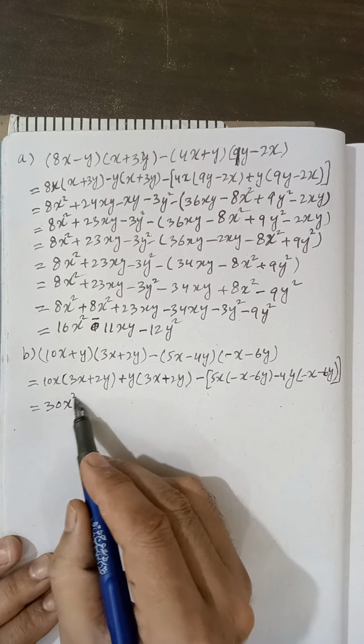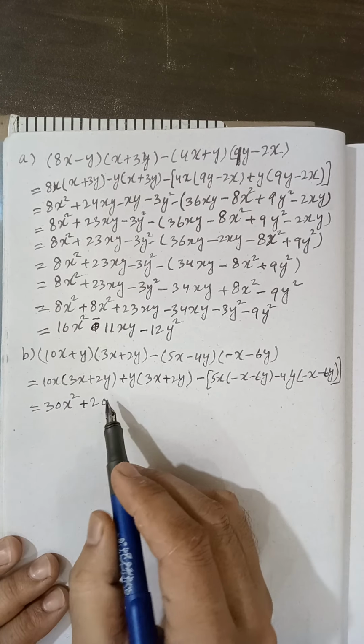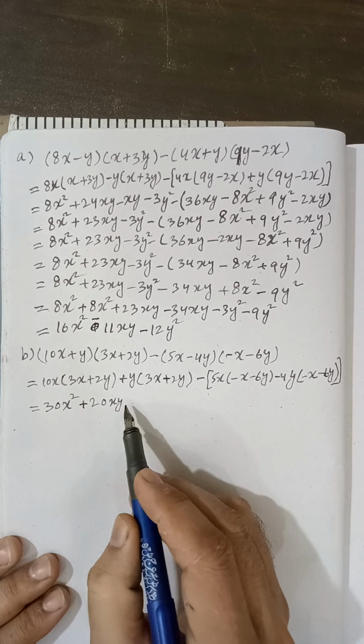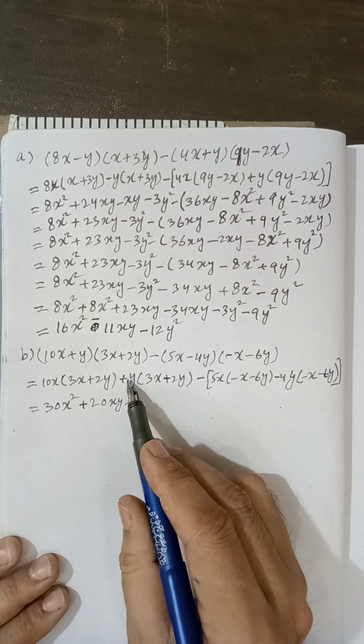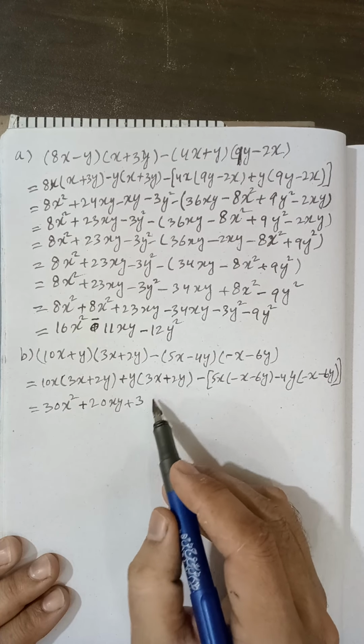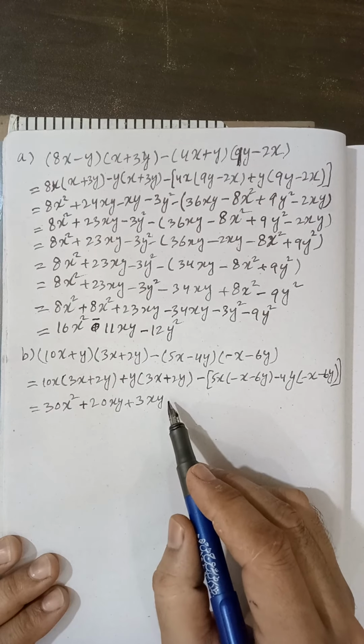Now you can see that 10 multiplied by 3 is 30, and x multiplied by x is x square, plus 10 multiplied by 2 is 20, and x multiplied by y is xy, y multiplied by 3 is 3, and y multiplied by x is again xy. You will write like this arrangement.